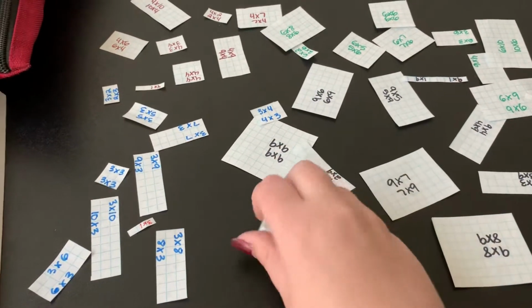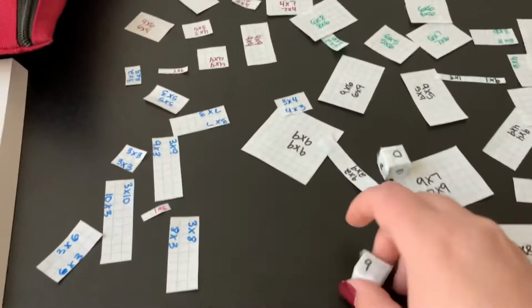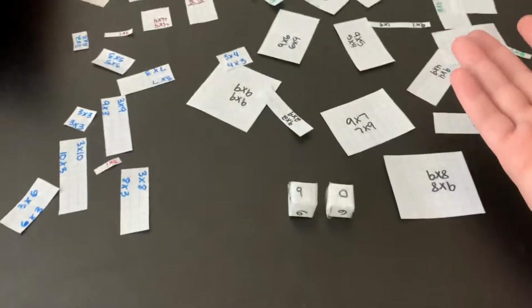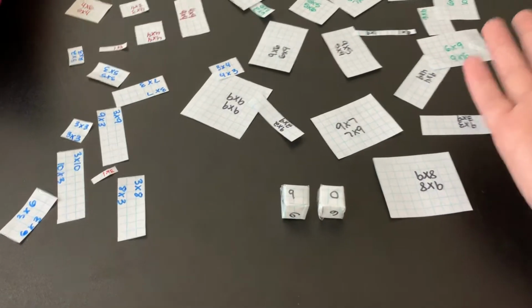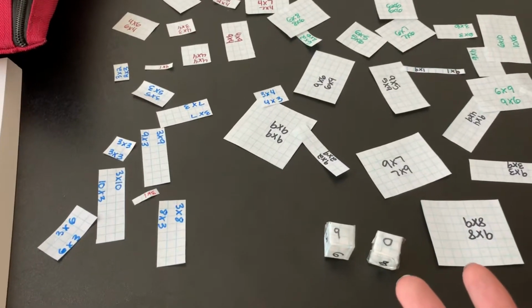So now I'm going to go ahead and roll the dice like the students would. So they got 9 and 0, so 9 times 0 is 0. I didn't make an array card for 0. I didn't really know how that would work since there wouldn't be anything there. So I would basically just have students reiterate to me that 9 times 0 or anything times 0 would be 0, and there would be nothing there. And then I guess I would go ahead and let them re-roll.